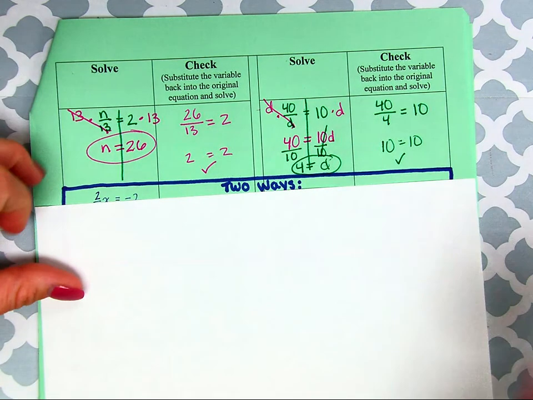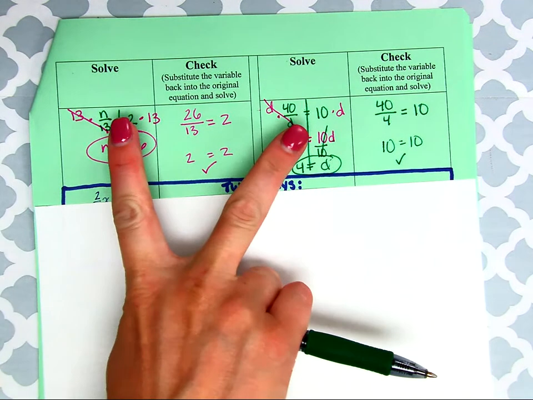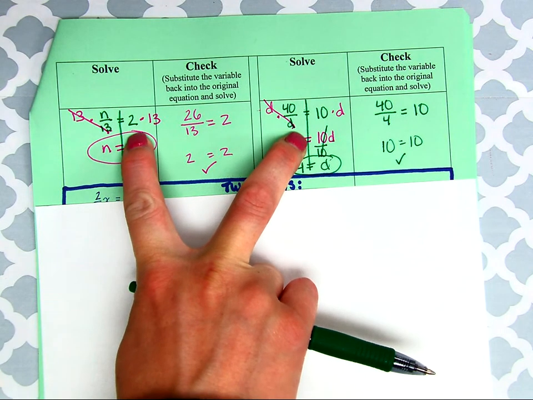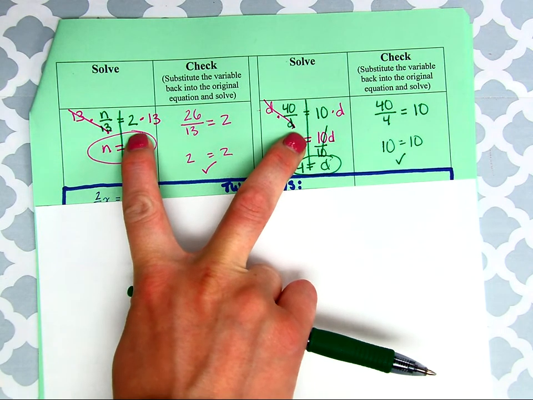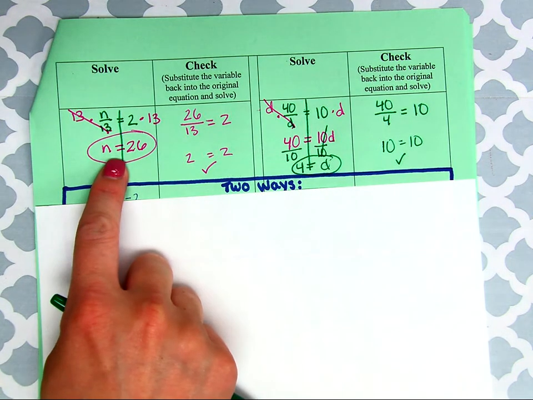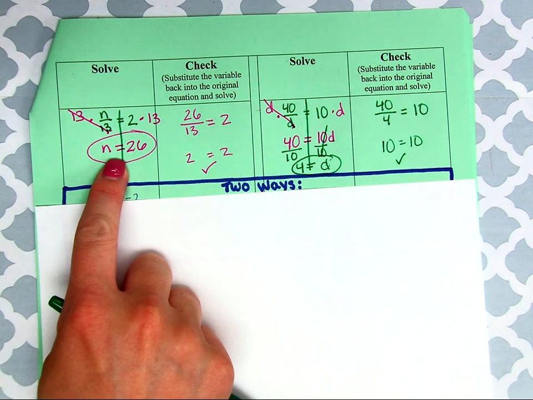Okay, especially with the division problems, I know some of you know the answer just by looking at the equation. Remember, you will not get points if you just write down the answer. You need to be able to show me your steps, or I will mark it wrong. I don't care if you have the right answer. I need to see your steps.